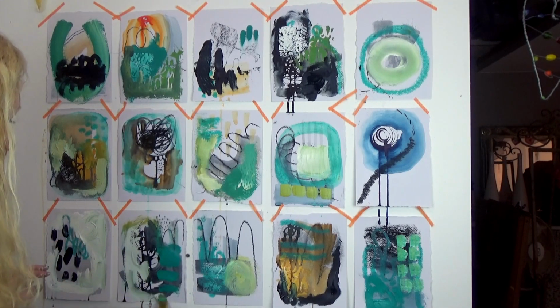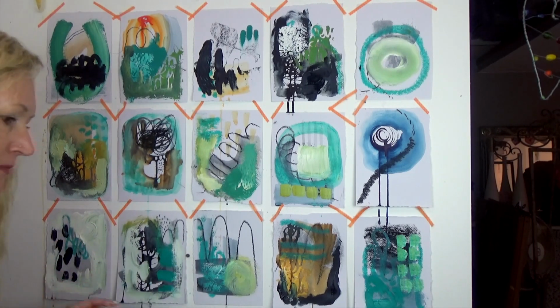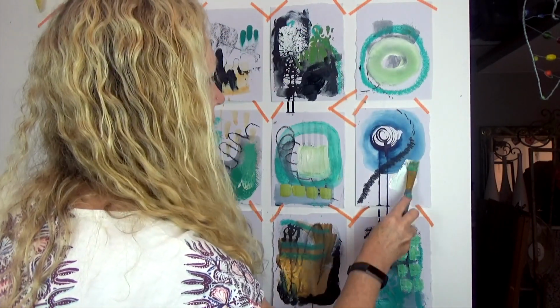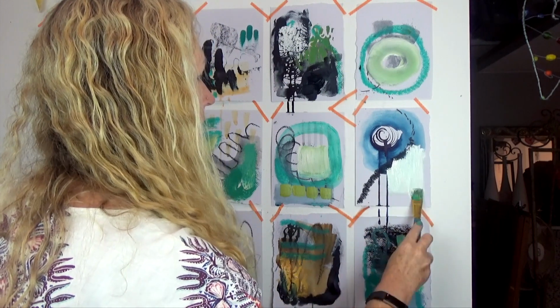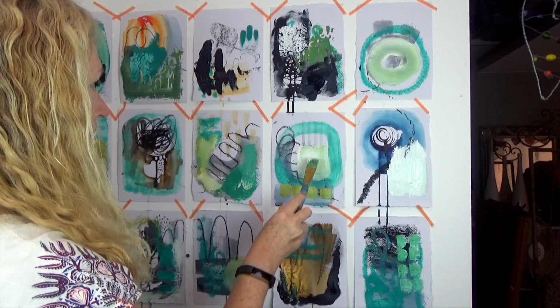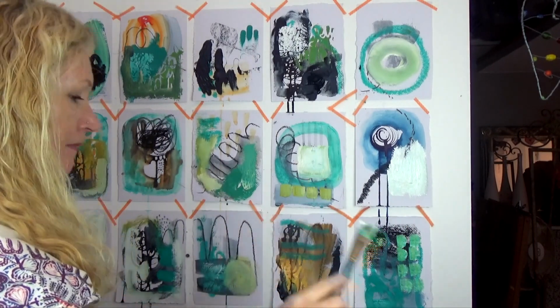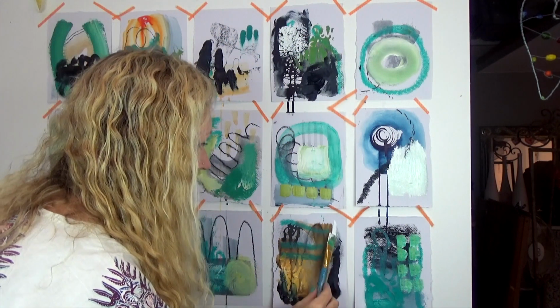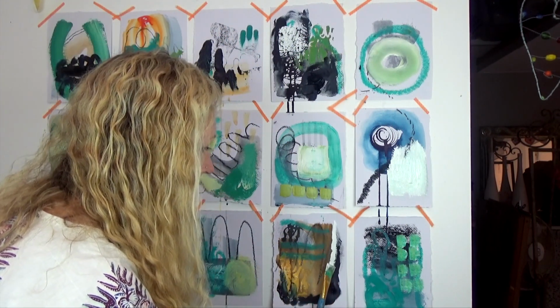And I'm feeling a certain freedom with this white in my hand. So kind of coming through and adding that in some other areas also. White is often the very last element that I will add to a piece.